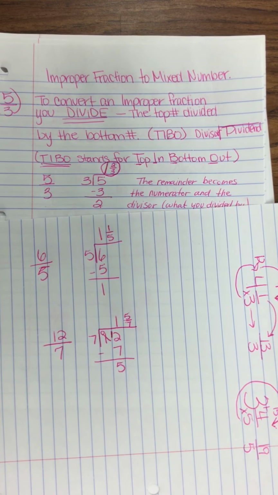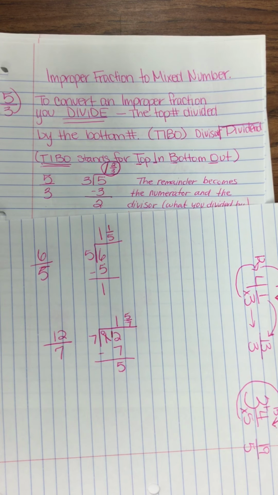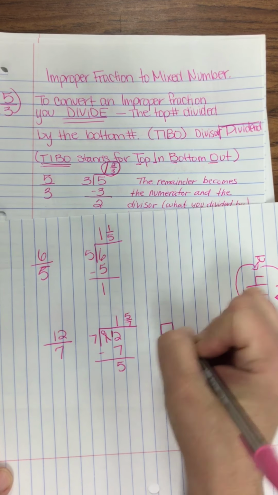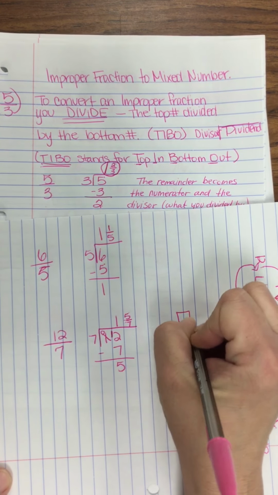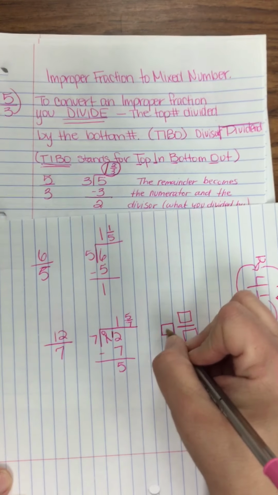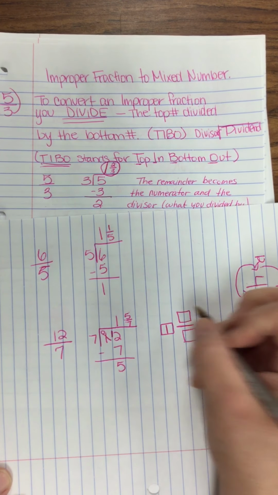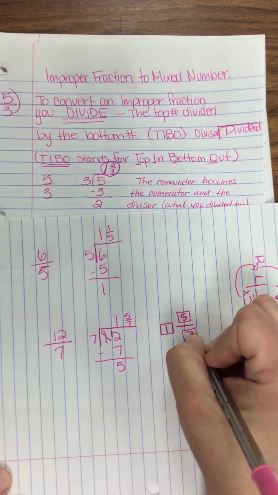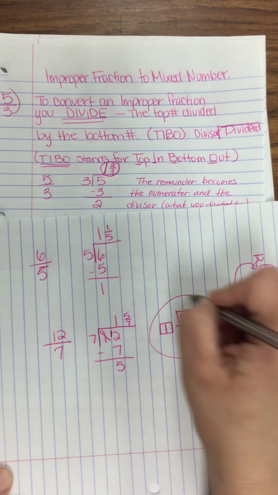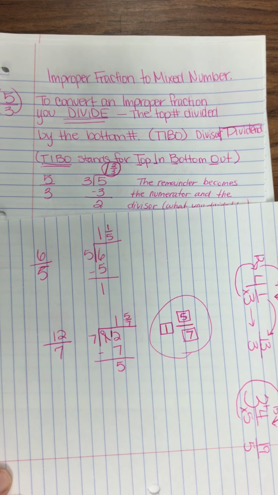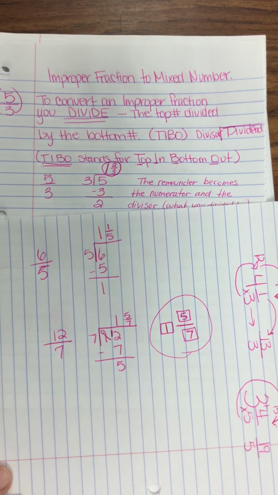So on the assignment that you have this week for improper and mixed numbers, it looked like this. You had a box, and then you had a line with a box above it and a box below it. Okay, that box to the left was for your whole number. The box above the line is your numerator, and the box below the line is your denominator. So this is what it looked like. Okay, that was on the section where you're converting improper fractions to mixed numbers. The box to the left of the line is your whole number.